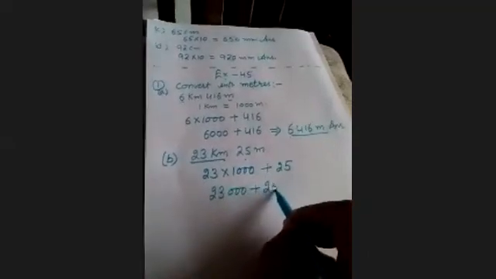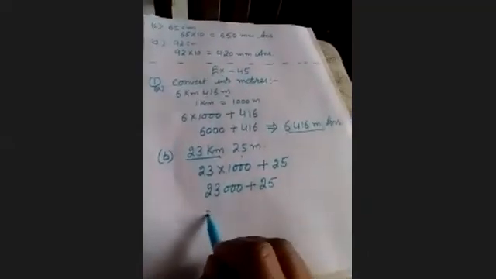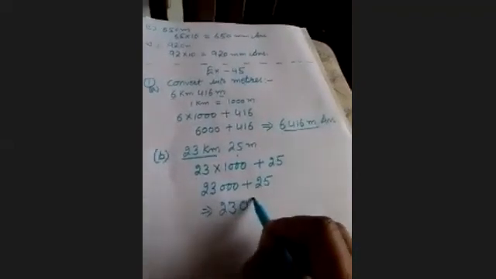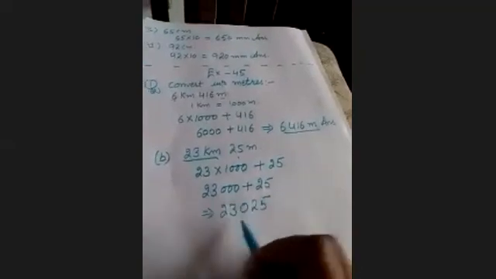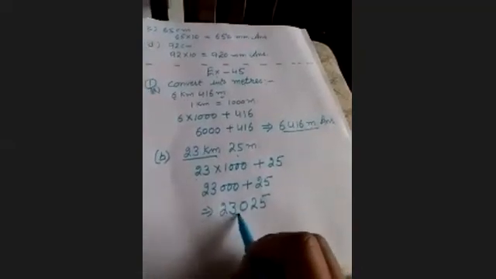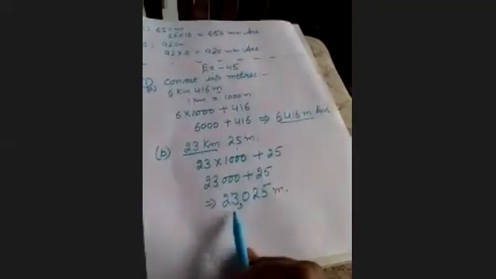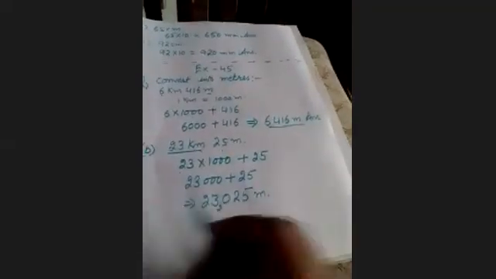Add 25. Now we have 23,025 meters. In 23 kilometers and 25 meters, we have 23,025 meters.